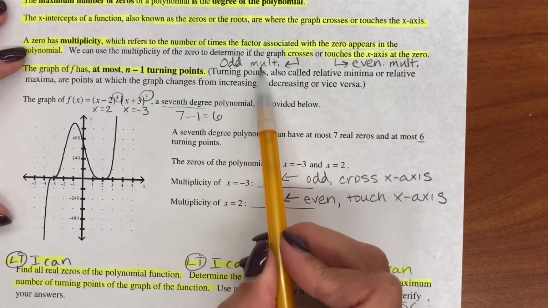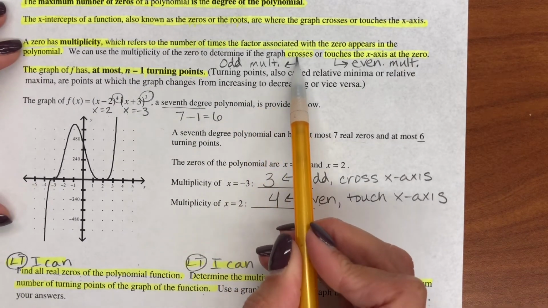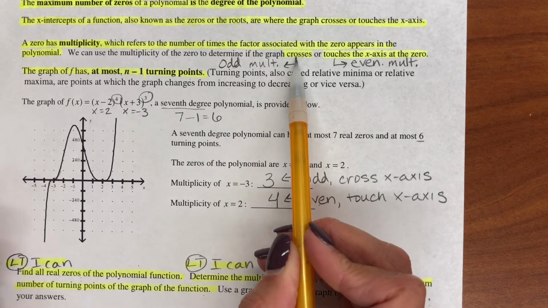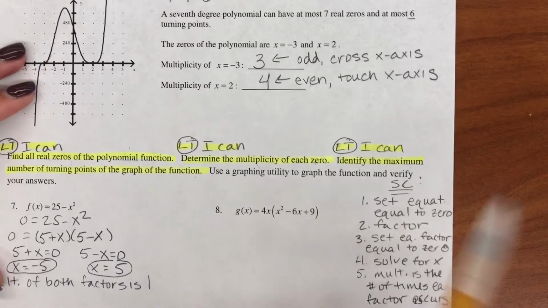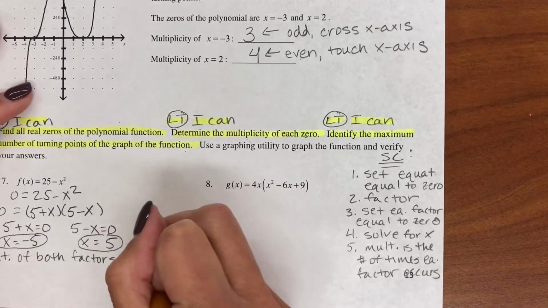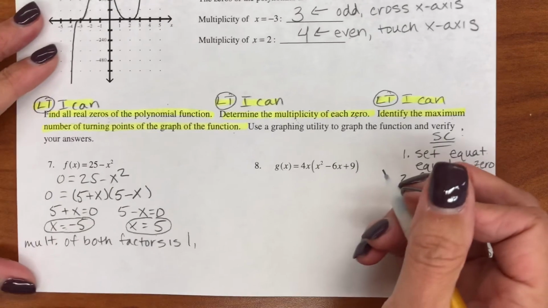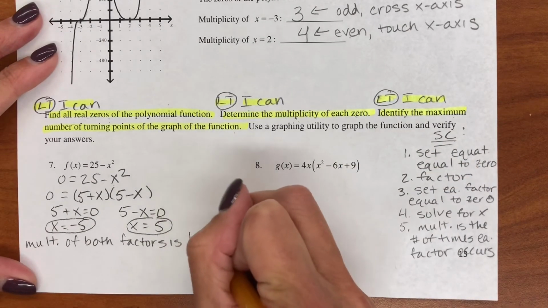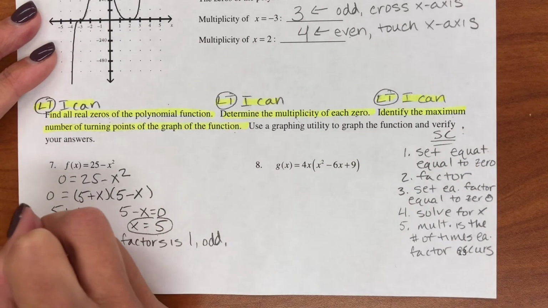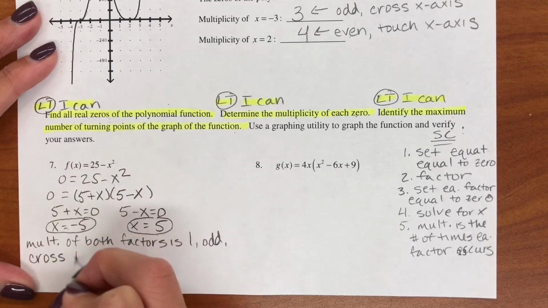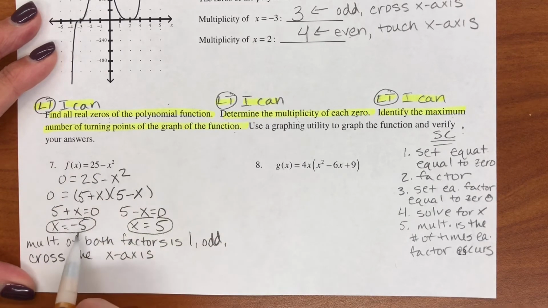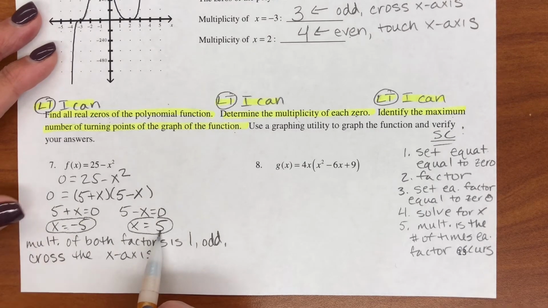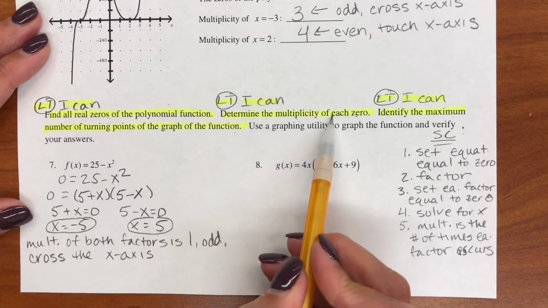So an odd multiplicity tells us that at these zeros, it's going to cross over the x-axis. All right, so this is odd, which means it's going to cross the x-axis at -5 and 5. All right, so that's multiplicity.